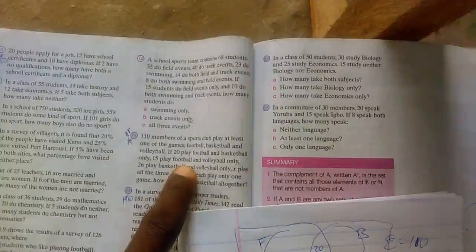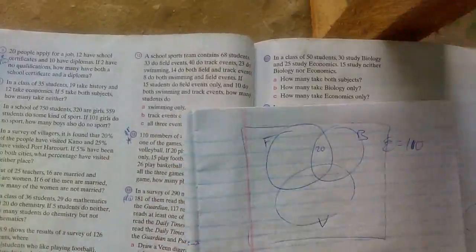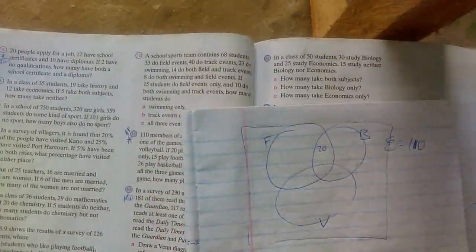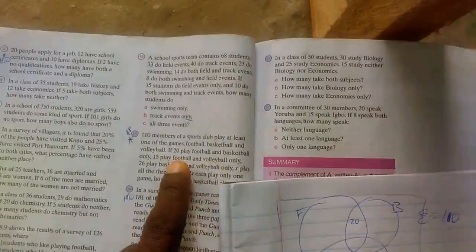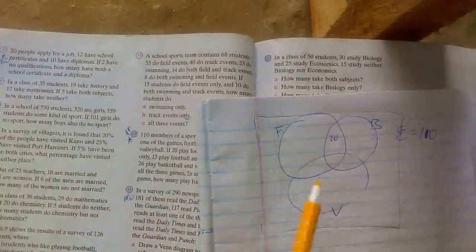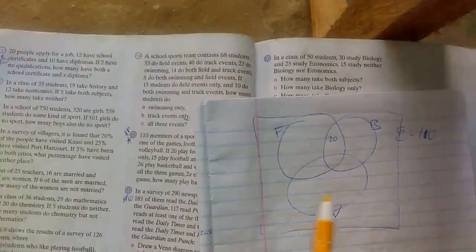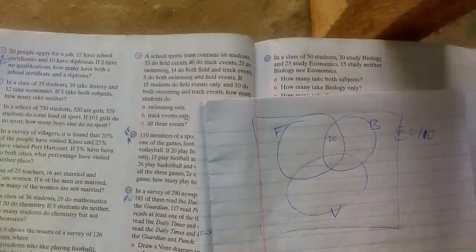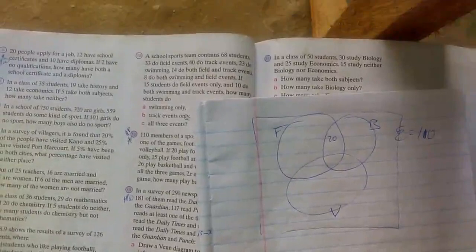And they said 15 play football and volleyball only. Fix it yourself. 15 play football and volleyball only. You know where that falls? Football, volleyball only. You know where that will be. I should not solve your problem for you. It's your problem. So you solve it, then you become a champion. That's how we learn.